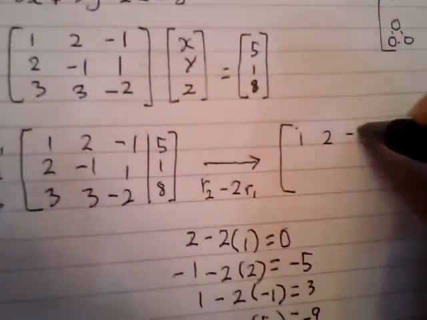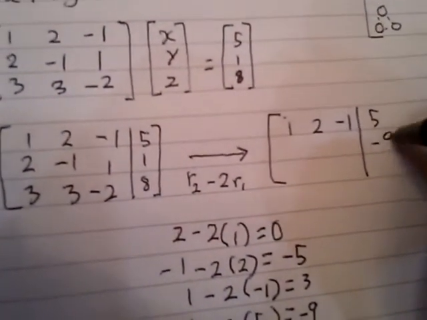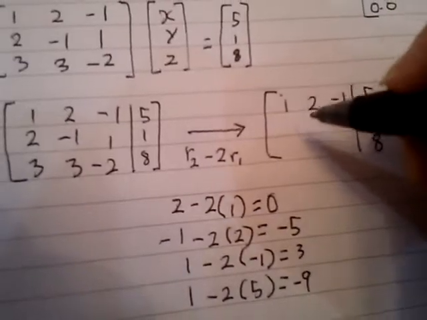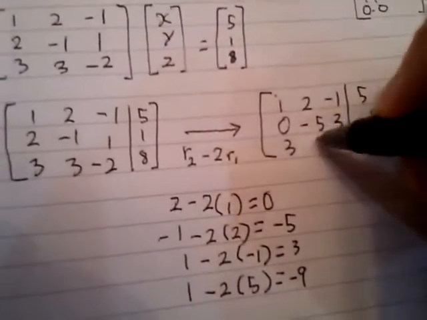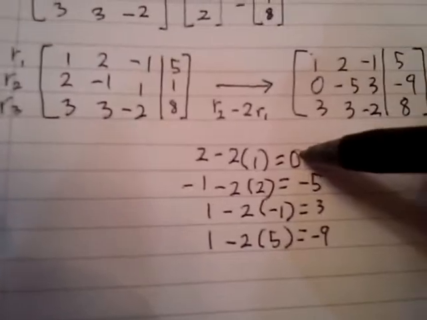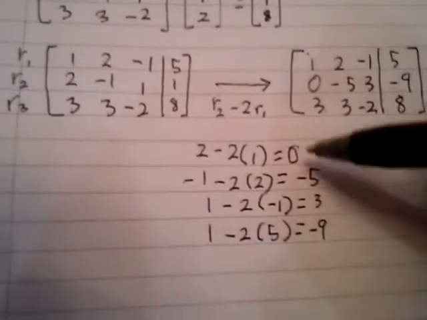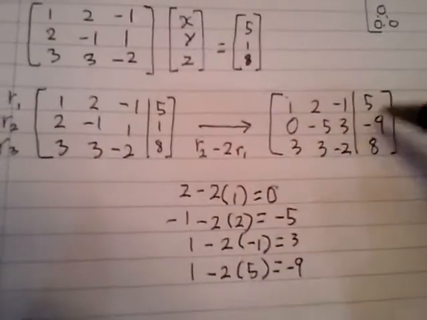1, 2, negative 1, and then close it like this. 5, negative 9, 8. 0, negative 5, 3. 3, 3, negative 2. Close. The answers over here will be inserted into row 2 over here.